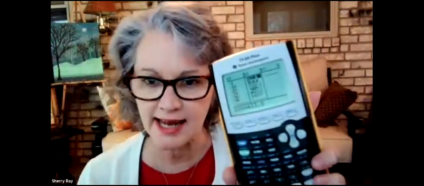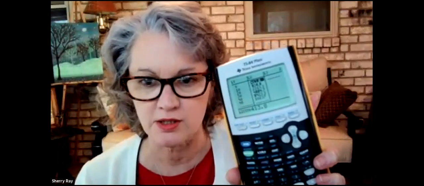Now I see that I have numbers up here. There's an L1 and an L2. I want to get rid of those numbers. So I'm going to move up and I'm going to hit clear. Don't hit delete, clear and enter, and move up and hit clear and enter.